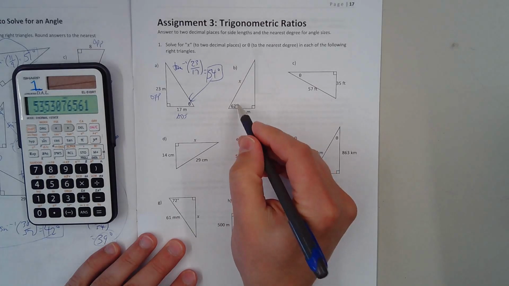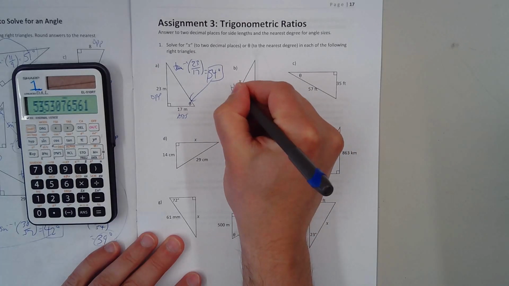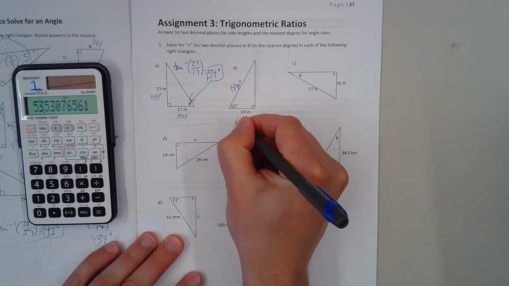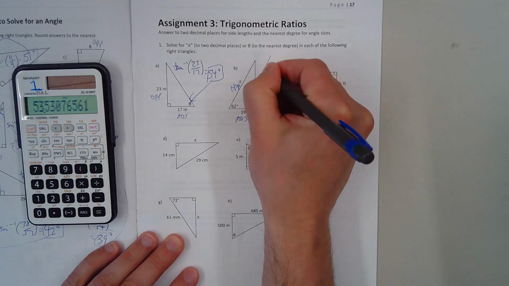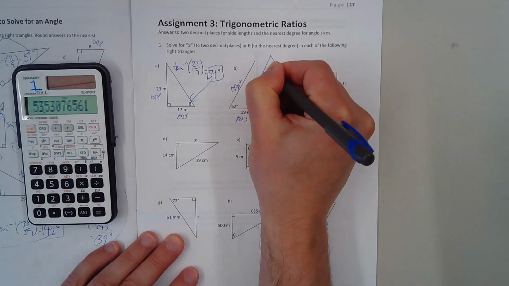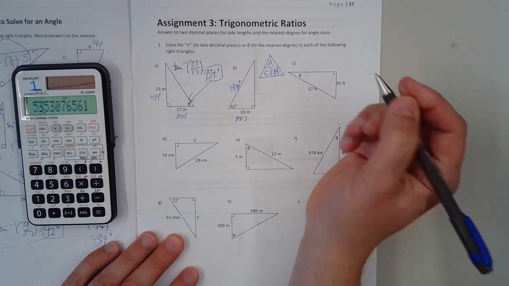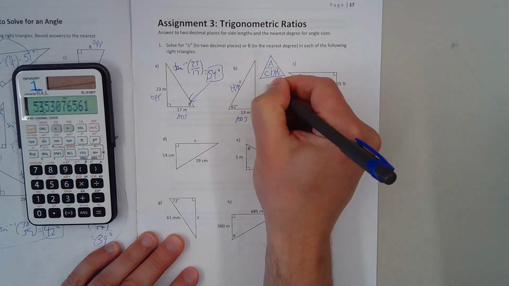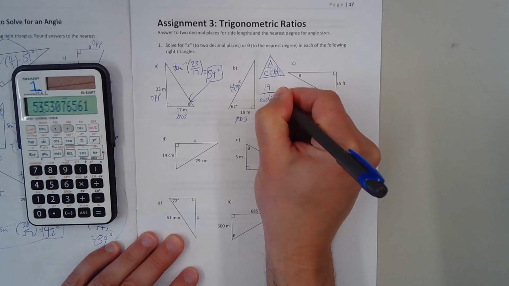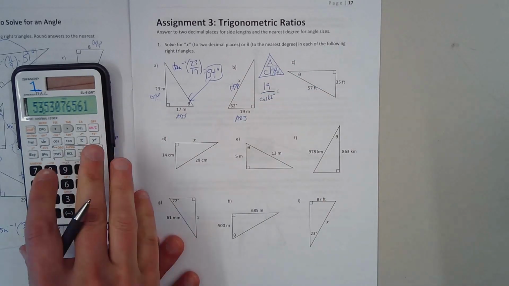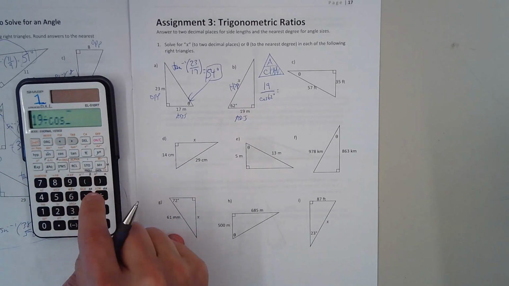Okay, the next one, we already know the angle. So we're trying to find a side. X is the hypotenuse, and 19 is the adjacent. Which ratio has A and H in it? Cos. Okay, I'll use a pyramid here. CAH. I'm trying to find the H, so I'll cross that off. So it looks like it's divide. So 19 divided by the cosine of 62. And that will give me the hypotenuse.